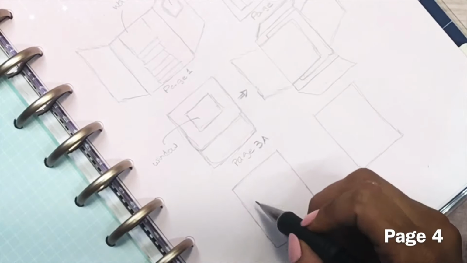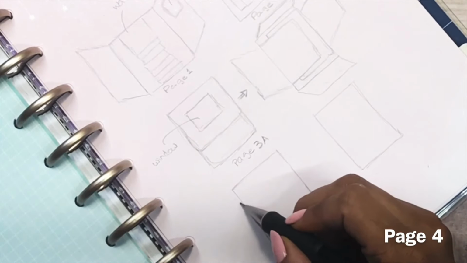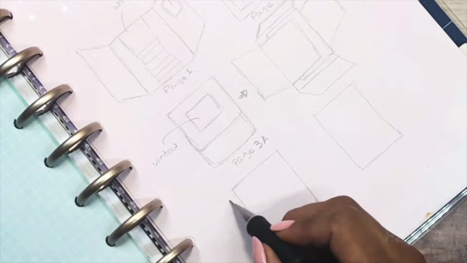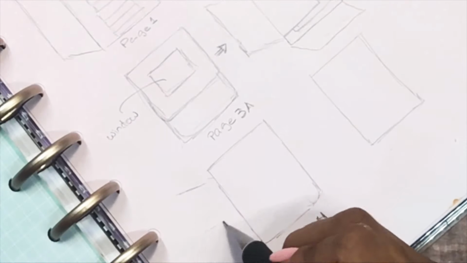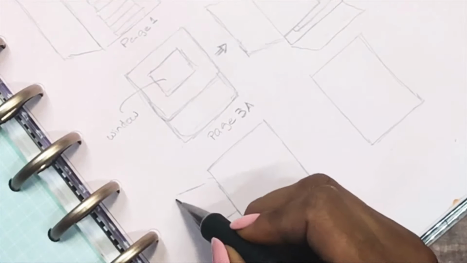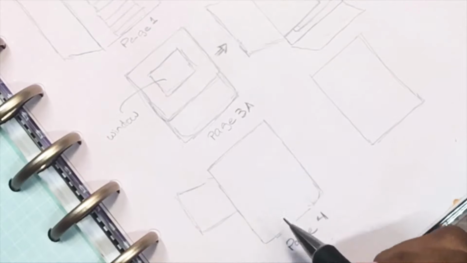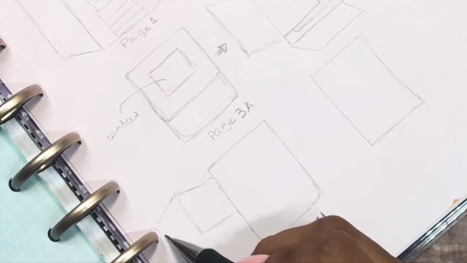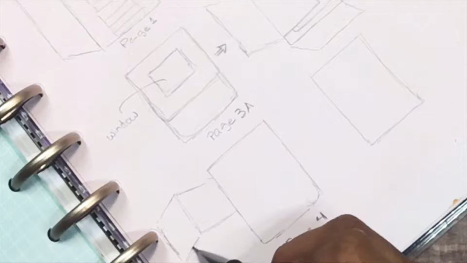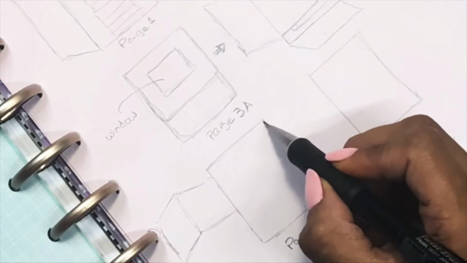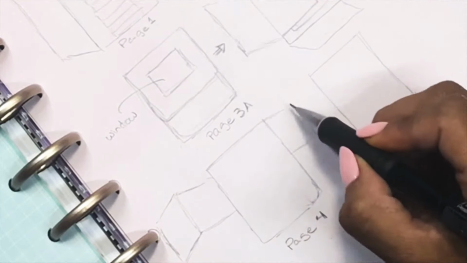So for page 4, I wasn't really sure of what I was going to do next, but I like to keep with the flow, and even though I didn't have a clear idea at this point, I just started sketching something out, and usually that's the way it goes. As I am sketching, I start coming up with these ideas.